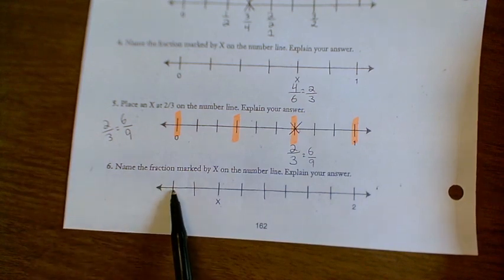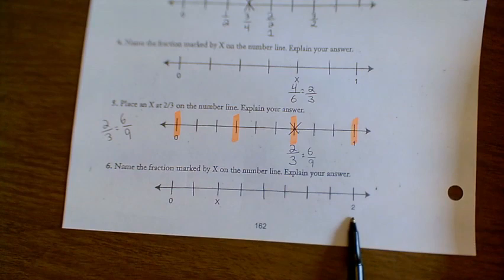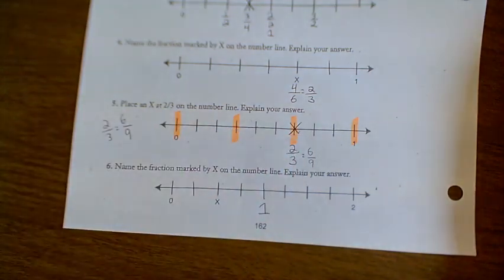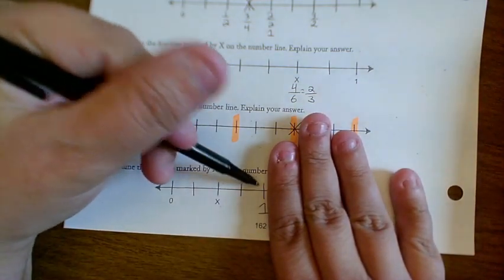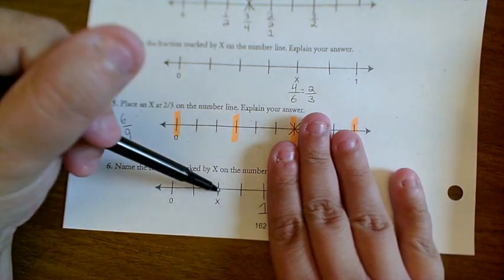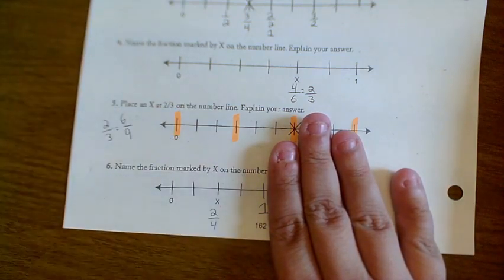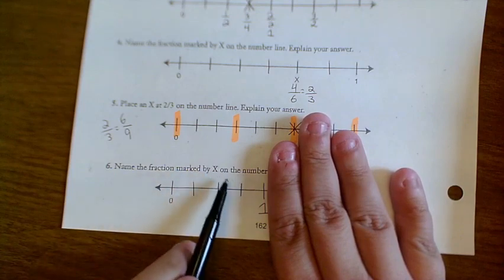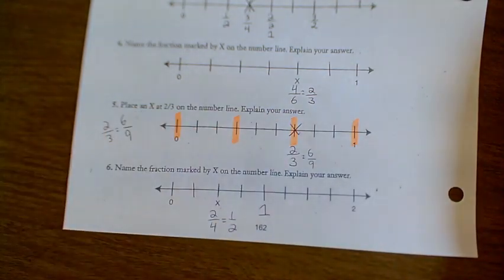So right now we're split into 1, 2, 3, 4, 5, 6, 7, 8 sections. So the halfway point would be the 4th one. So 1, 2, 3, 4. So 1 should be smack dab in the middle. And then now if we know what the unit is, from 0 to 1, we're split into 1, 2, 3, 4 parts again. And X is on the 2nd one. So this would be 2/4. Or you could say this is 1/2 and this would be 1/2 to the whole. So that also reduces down to be 1/2.